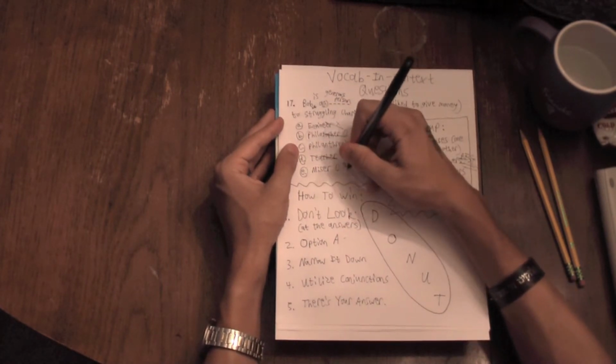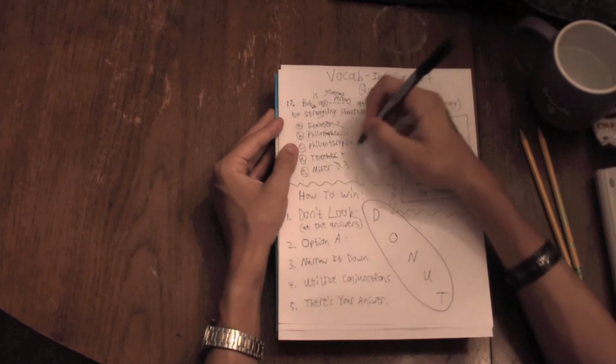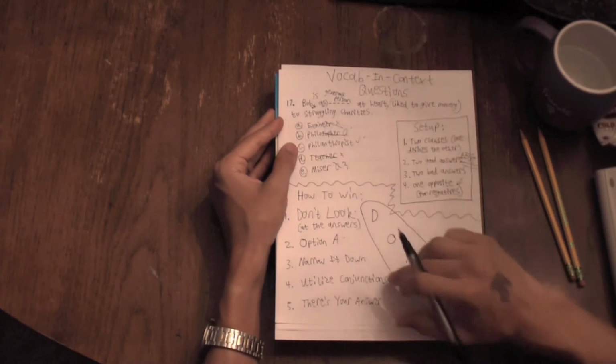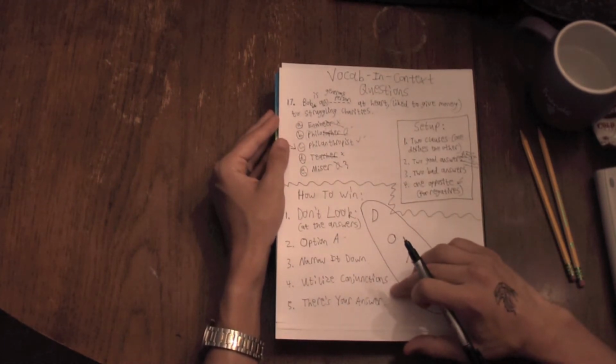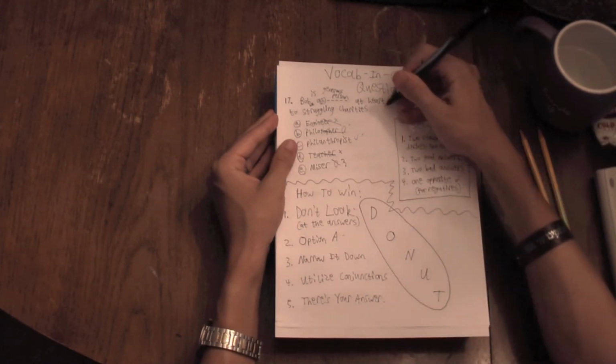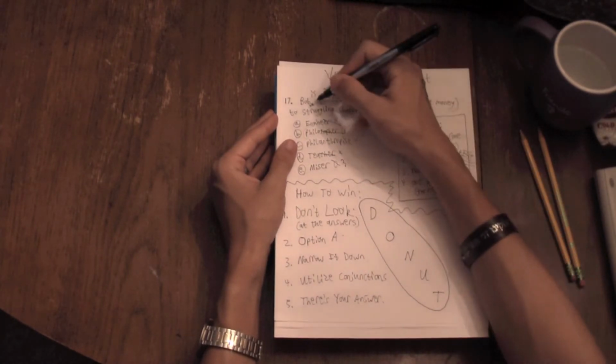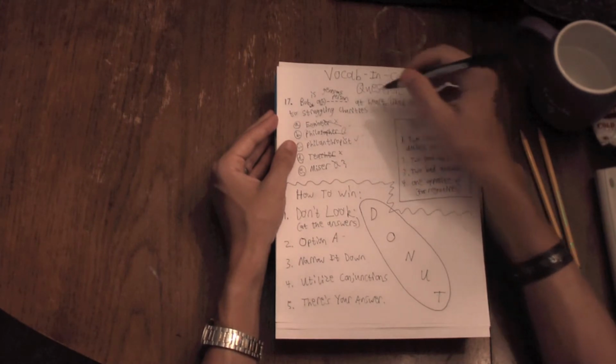Don't know what that is? Put a question mark. Don't eliminate unless you're sure. And then you're comparing between these two. Now, it's important that you utilize your conjunctions. In this one, we just have a clause. It's an appositive that describes Bob, and then it has a statement that affirms that statement, like we were talking about over here.